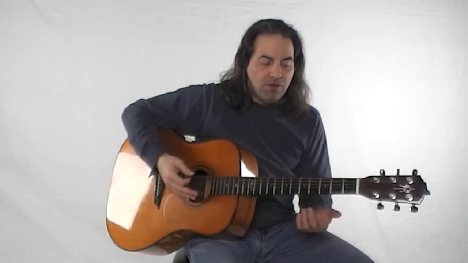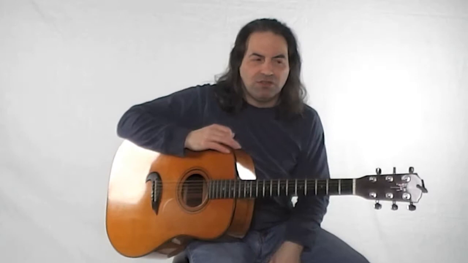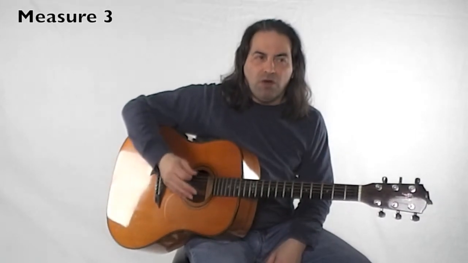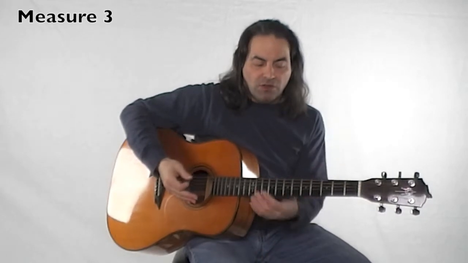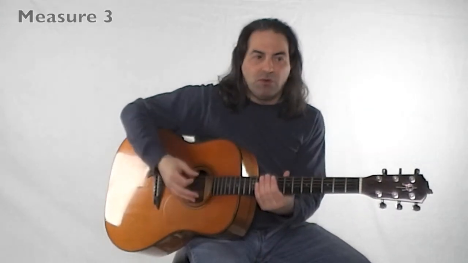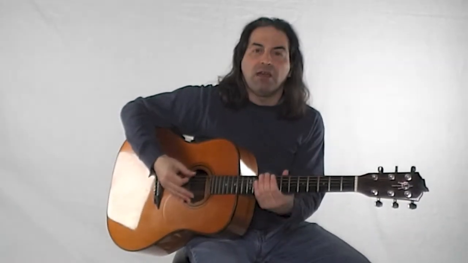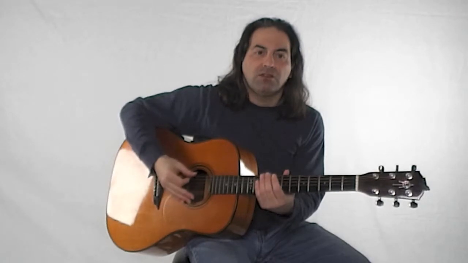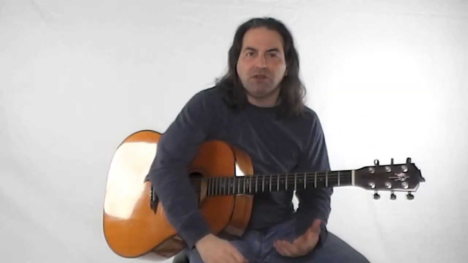Easy enough. Okay, so moving on to something that might be a little bit more challenging. If you can go 1, 2, 3, 4, those notes are eighth notes, right? They're short. We have rests in between. If I were to count 1 and 2 and 3 and 4 and, you can hear that there is no sound on the and.